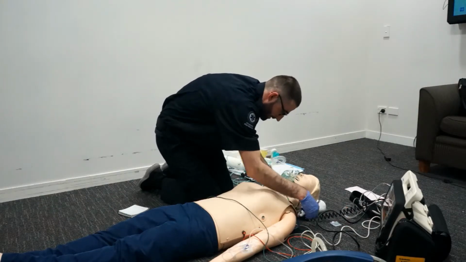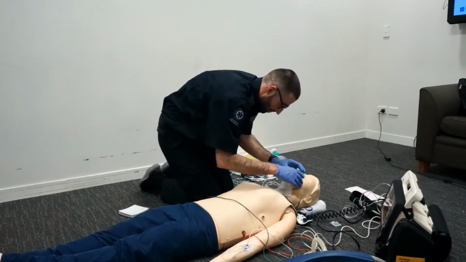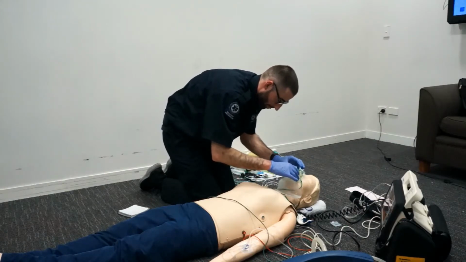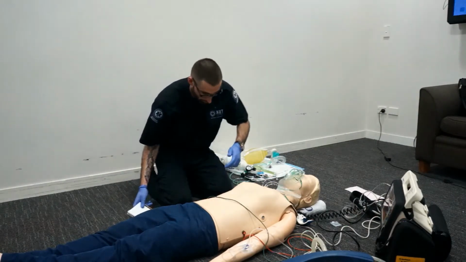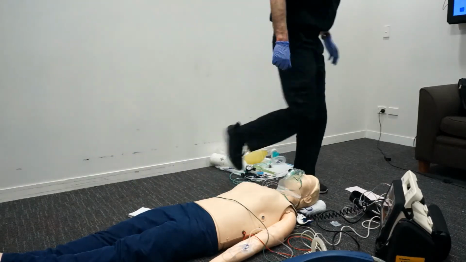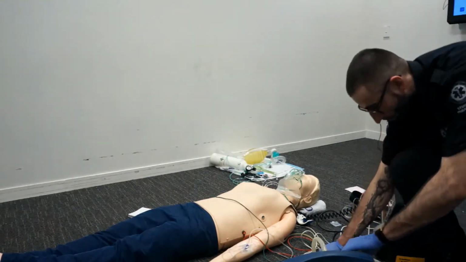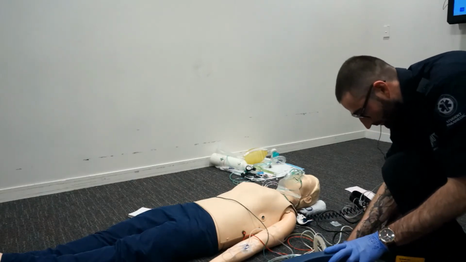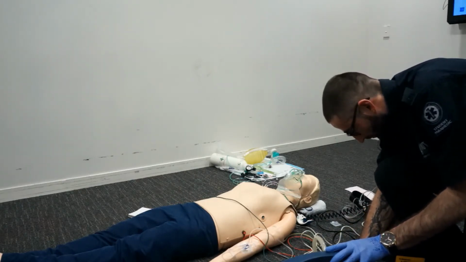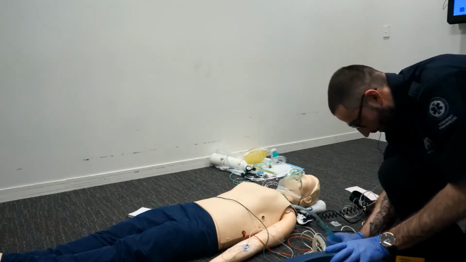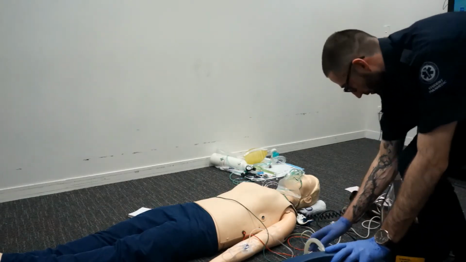Placing that under the head and leaving it unattached. Ensure suction is working and turn it off. Okay. Turn it on and testing. Okay, that's working and it's turned off.